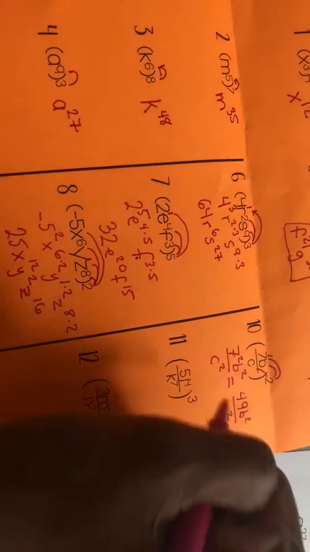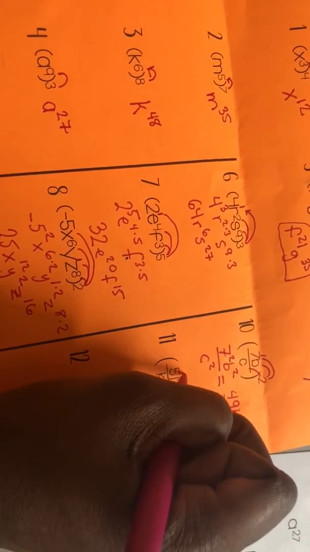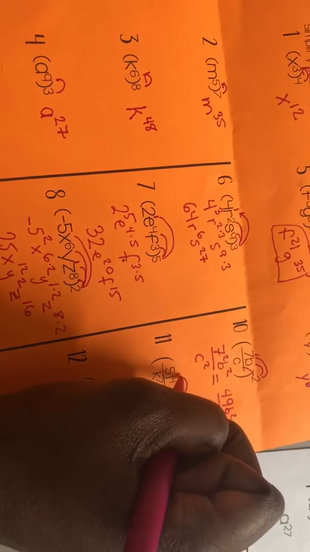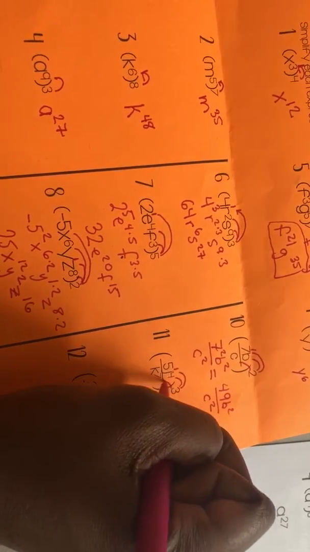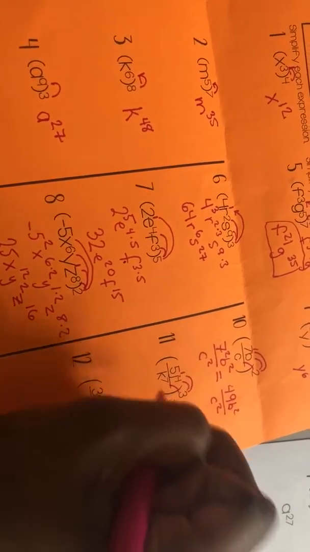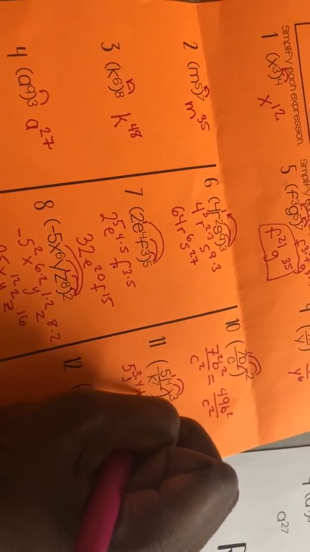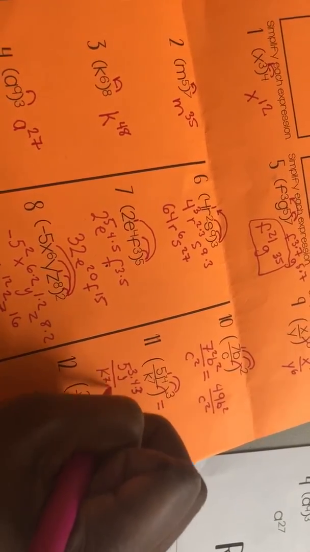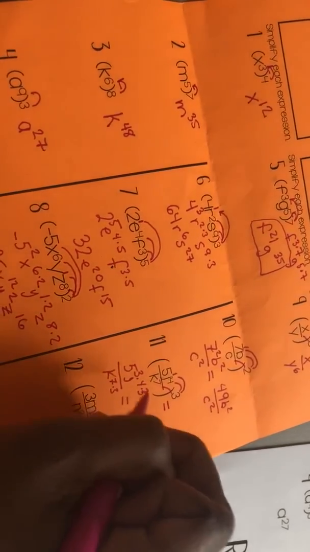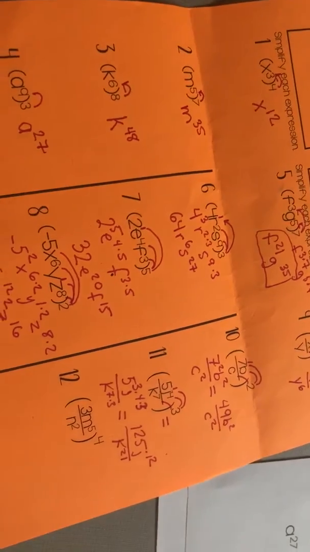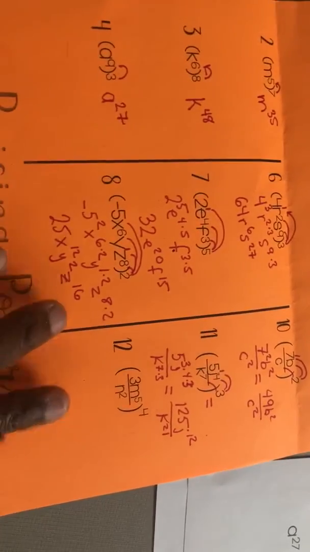On number 11, we're distributing 3. Remember, this 5 has an invisible 1 since there's no exponent, so it goes to the 1, the 4, and the 7. And so this becomes 5 to the 3rd power, j to the 4th times 3, divided by k to the 7 times 3. So when we simplify that, 5 to the 3rd is going to be 125, j to the 12th, all divided by k to the 21. Okay, pause the video and try number 12 on your own.